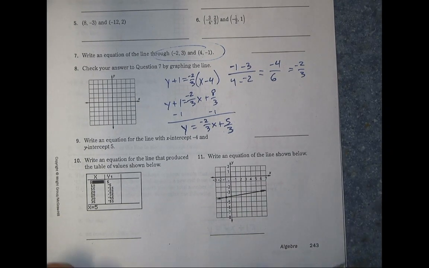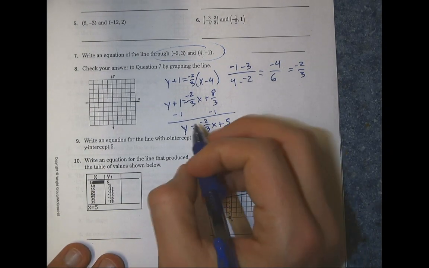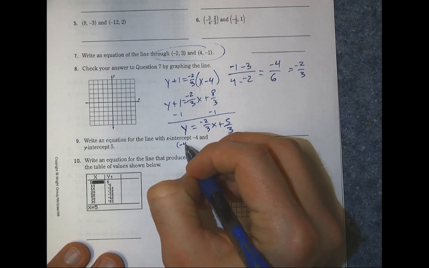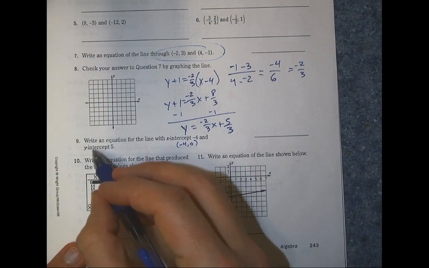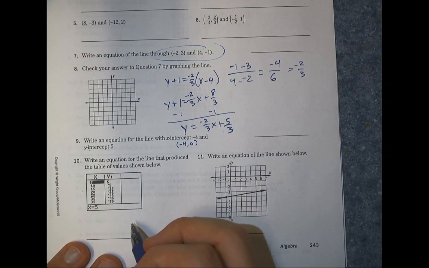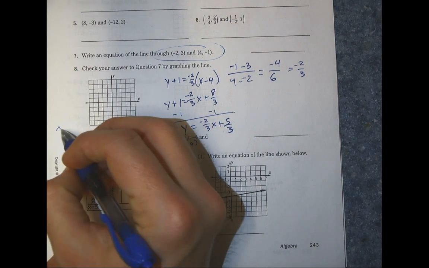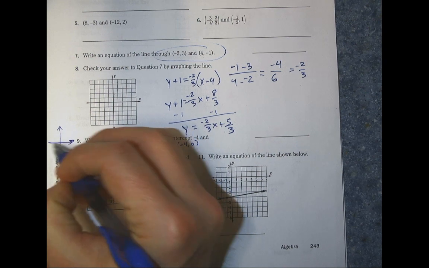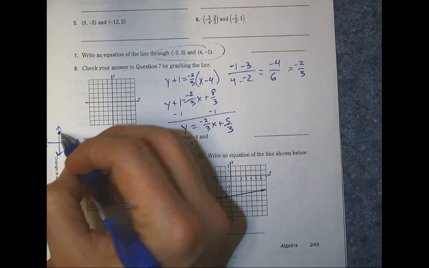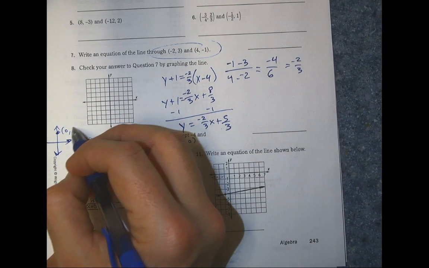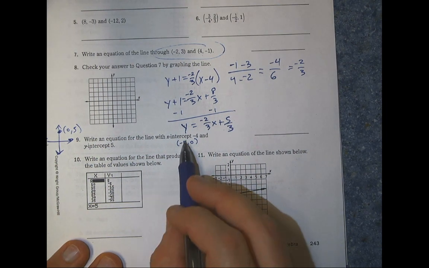Number 9, write an equation of the line with the x-intercept of -4. We talked about that earlier. That's the point -4, 0. A y-intercept of 5. The big mistake people make is they want to call this 5, 0. But if this is a y-intercept of 5, the x value is actually 0, and the y value is 5. It's 0, 5.